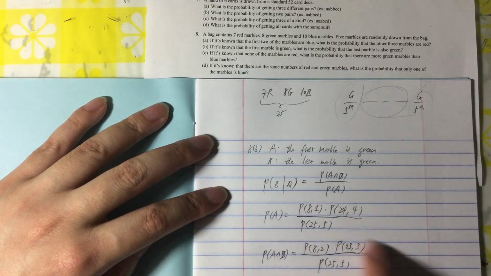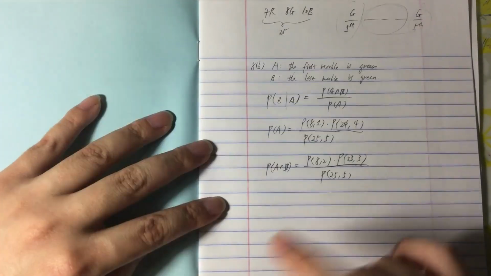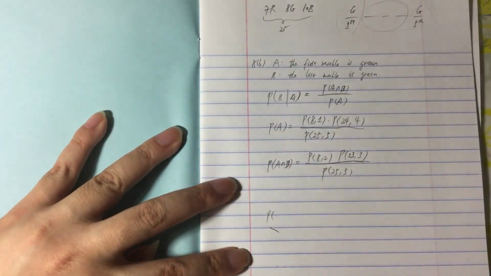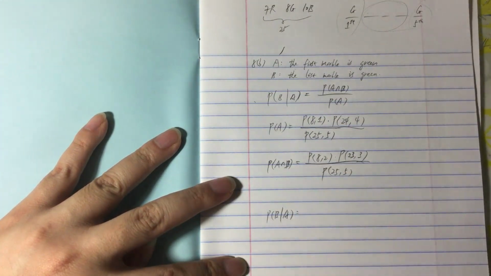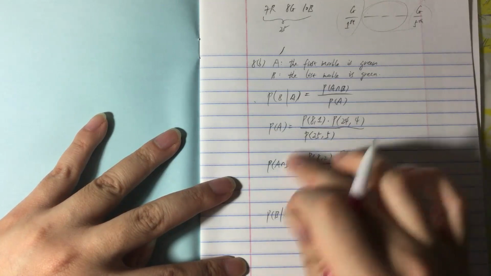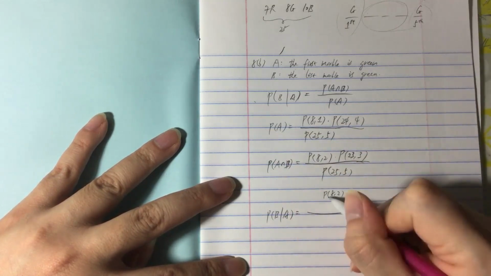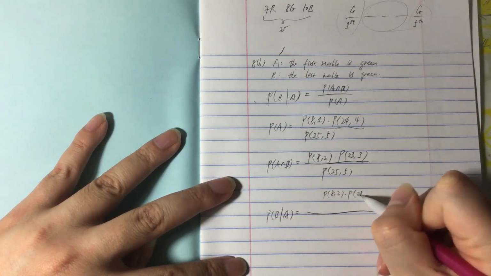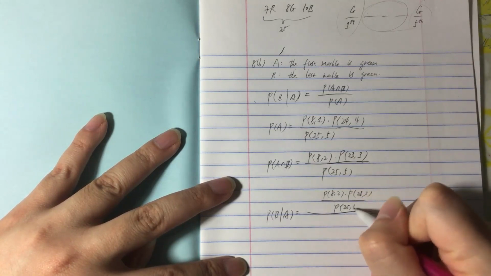Then we can see that this is the numerator, this is the denominator. Then divide. So probability of B given A. This is the numerator: permutation A choose 2 times permutation 23 choose 3, divided by permutation 25 choose 5.